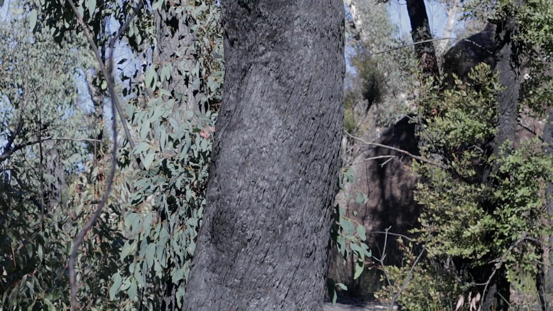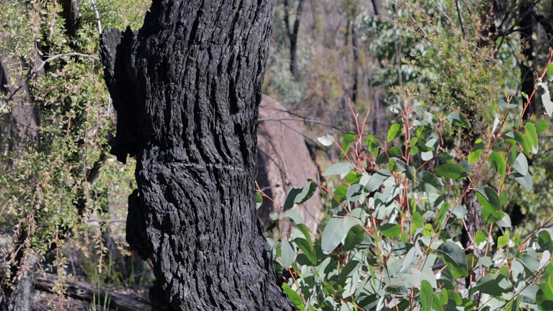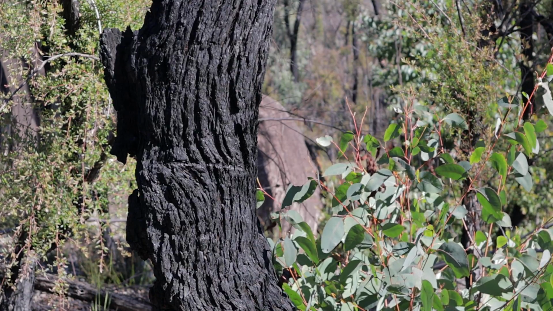A lot of these trails were closed because of fire damage, and just looking around you can clearly see all the damage that was done. A lot of these trees are just still really dark black and still charred from the flames.